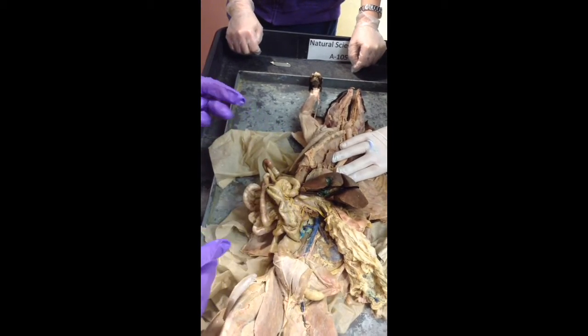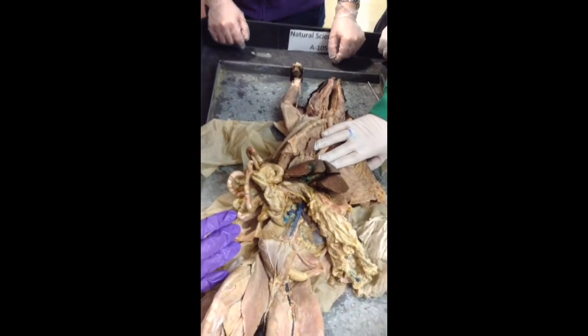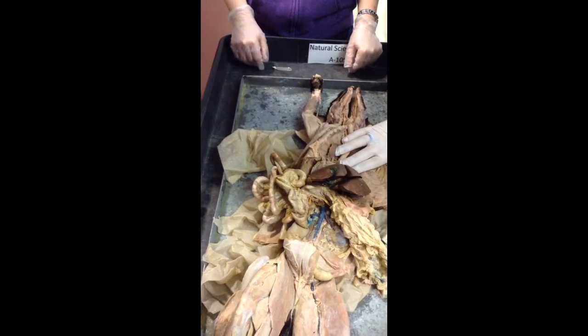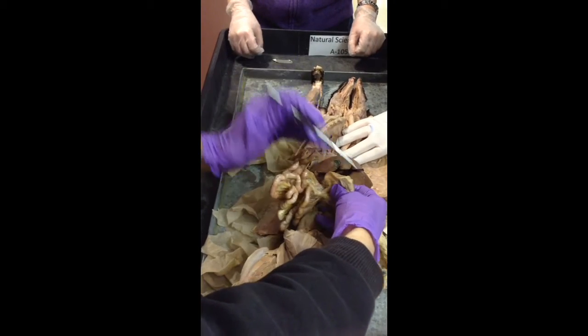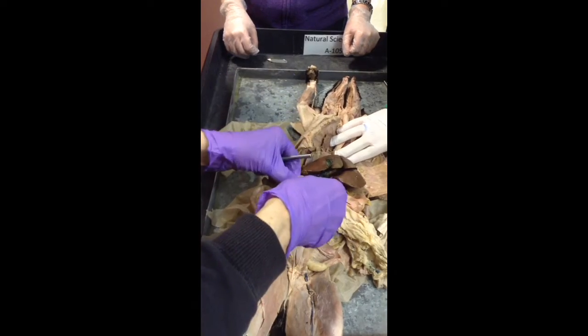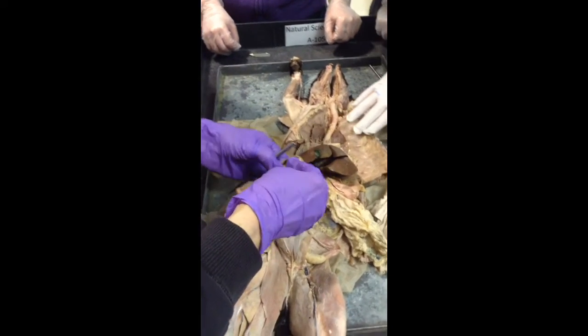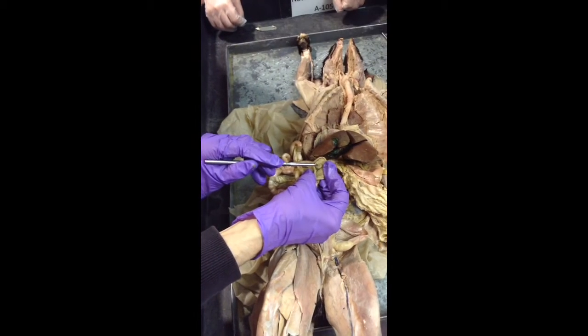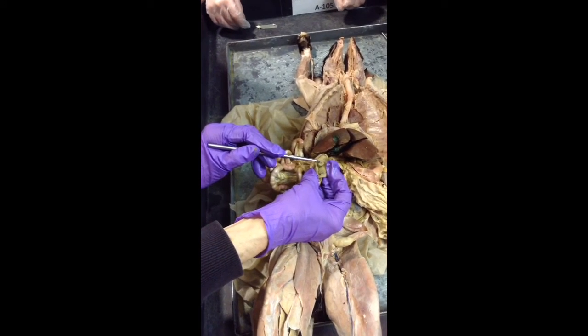And the cat's large intestine is so small that when we try to lay it out and see ascending, transverse, and descending, they're so small it's kind of hard to tell. But here we find this pouch at the beginning. This is the cecum. Okay, we open it up. And right there is your ileocecal valve.